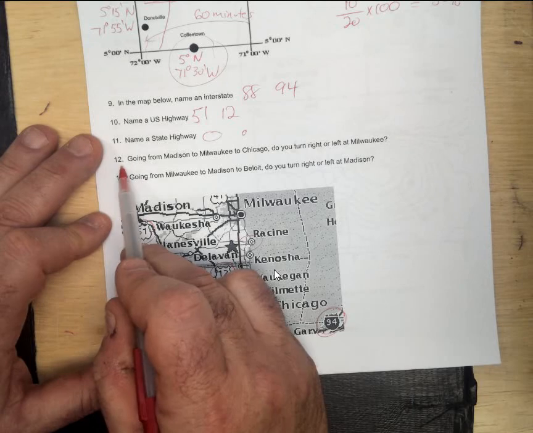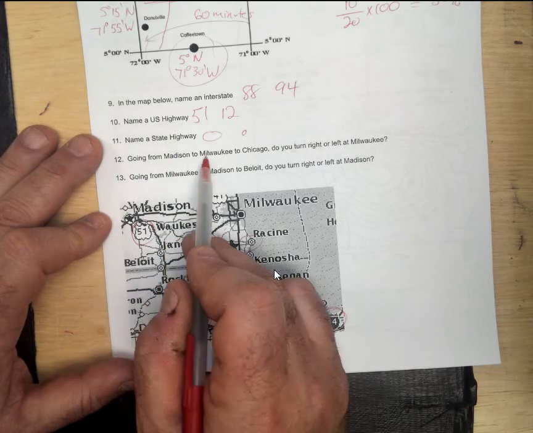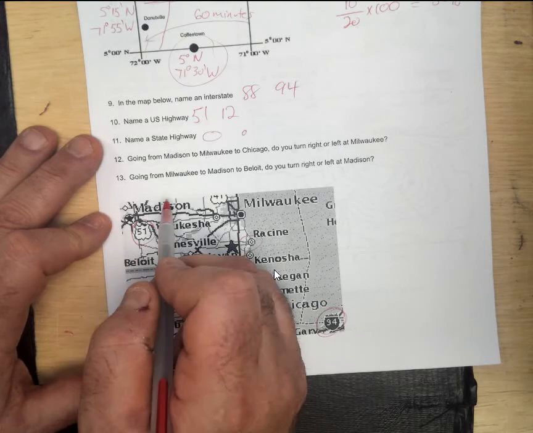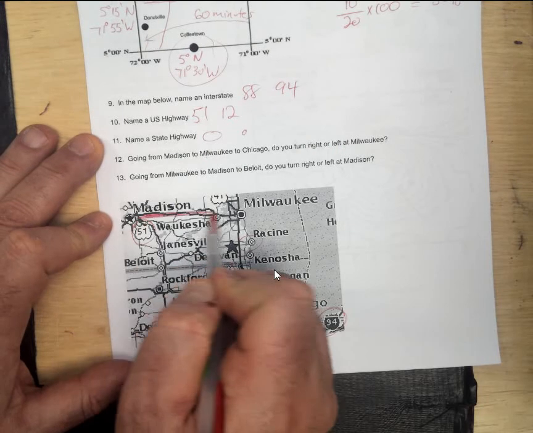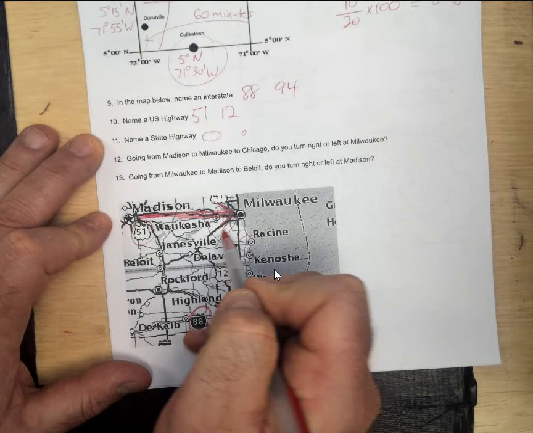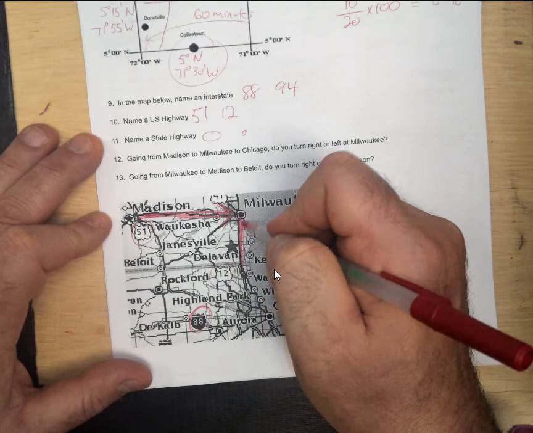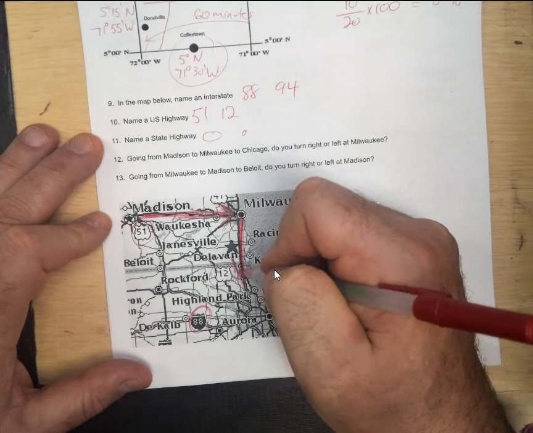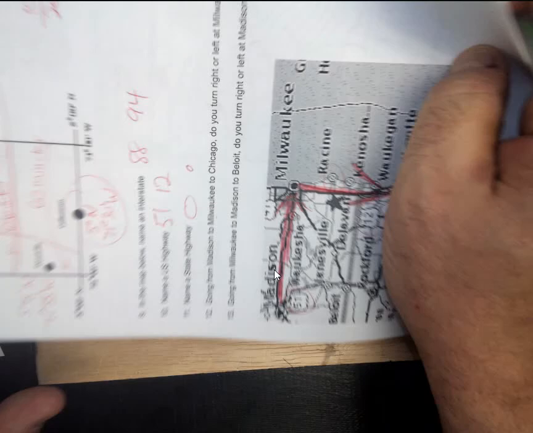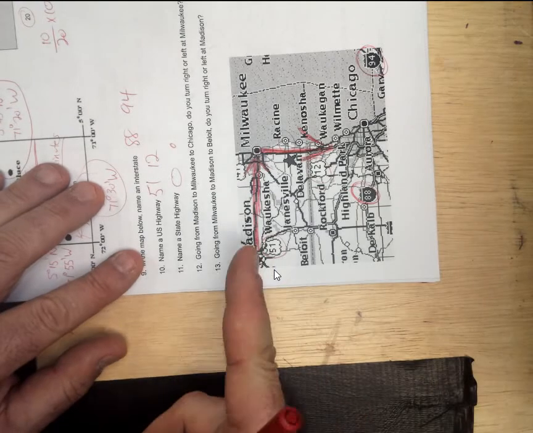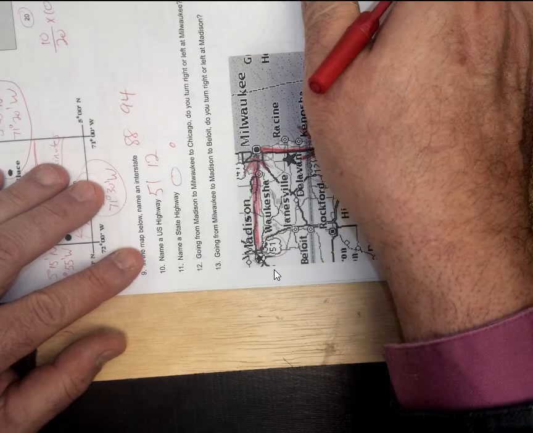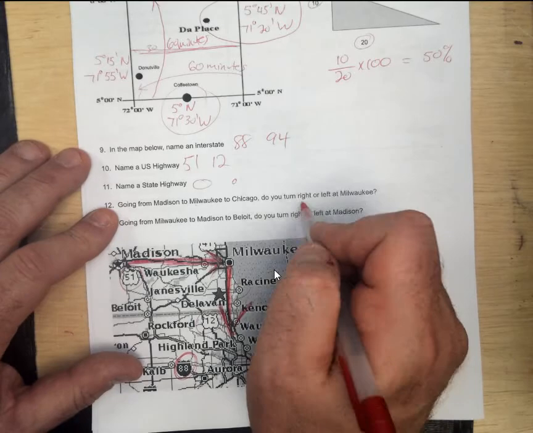Number 12, going from Madison to Milwaukee to Chicago. Do you turn right or left at Milwaukee? Okay, so Madison to Milwaukee is going in this direction. And then we go this way, down to Chicago. To see if that's a right or a left turn, what you need to do is look down the first route. So looking down this line, I can see that Chicago's to the right. So that's going to be a right turn.